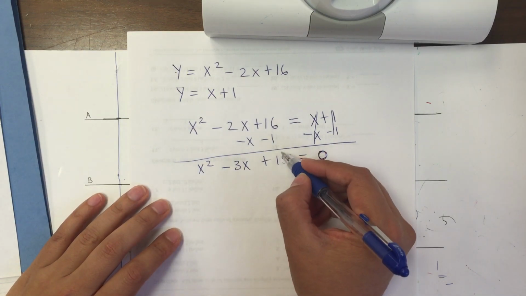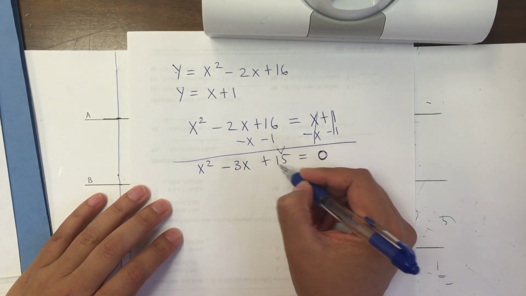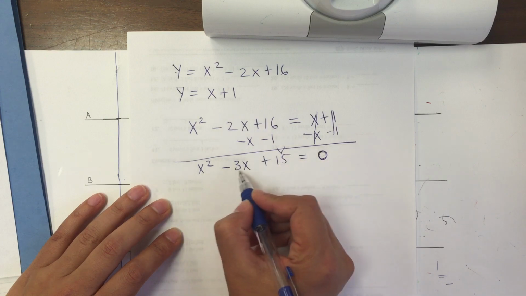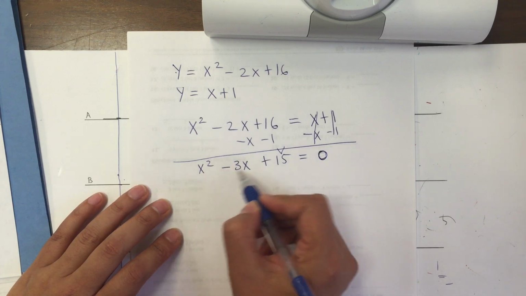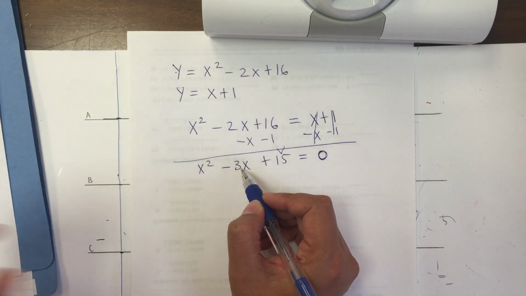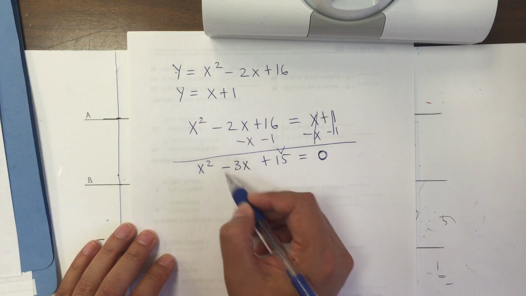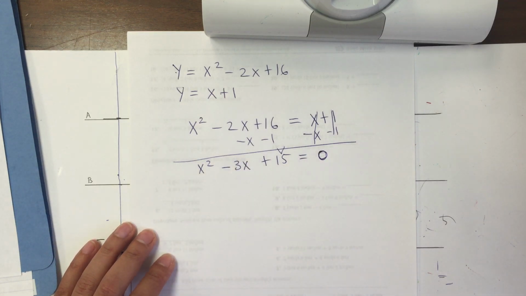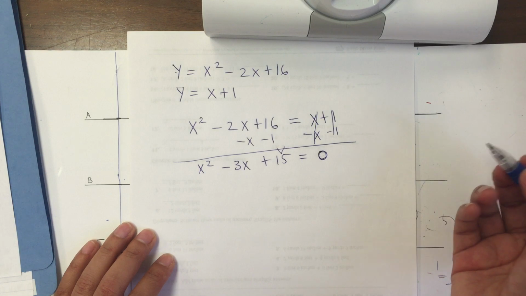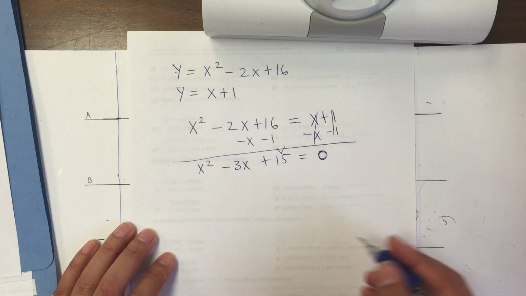And so I tried to figure out what two numbers multiply to 15 but add to negative 3. We can use completing the square, but remember I told you in the previous lesson that if you have an odd number in here, it makes it a little bit more complex because of the fractions. So you would use the quadratic equation instead.